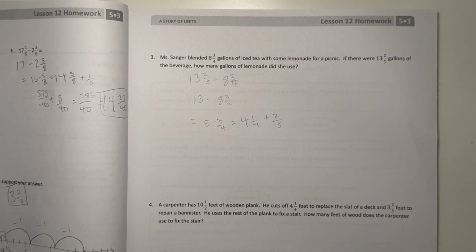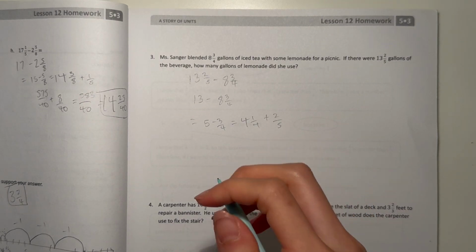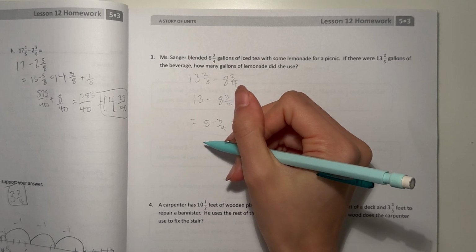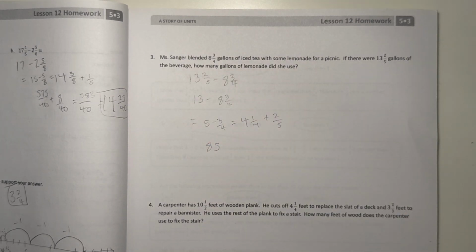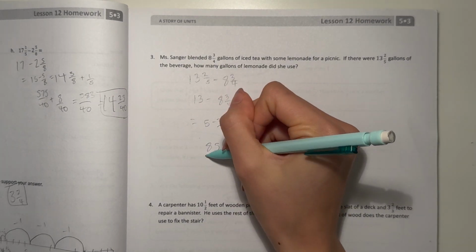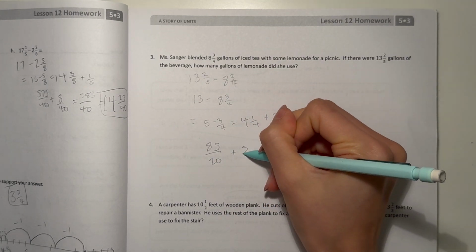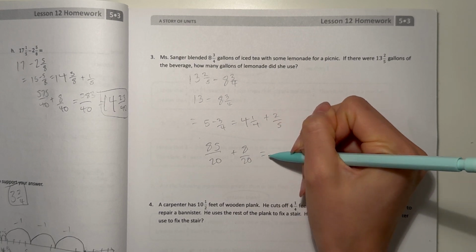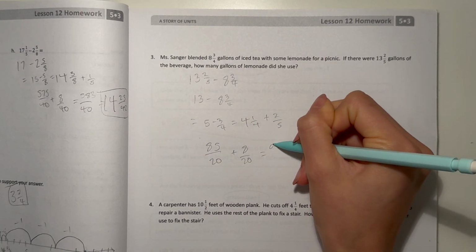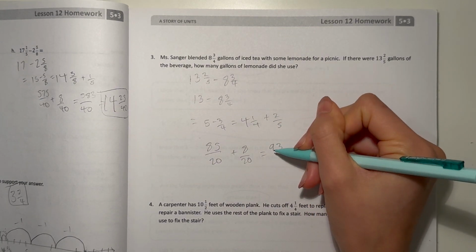So 4 and 5, we know 20 is the least common multiple. So 4 1/4, that's 17/4. 17 over 4 times 5, 17 times 5 is 85. 85 over 20 plus 2/5 times 4 is 8 over 20. 85 plus 8 is 93.